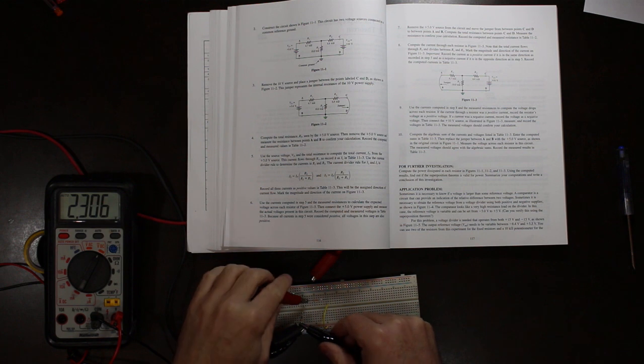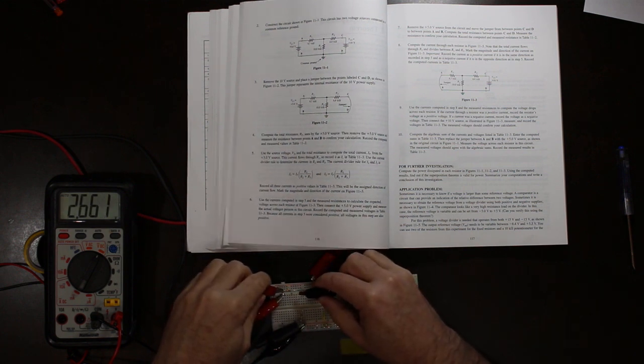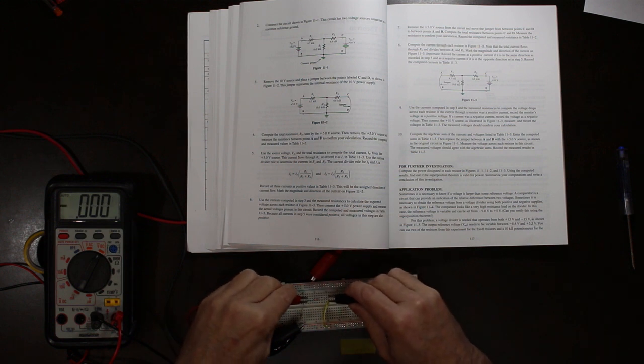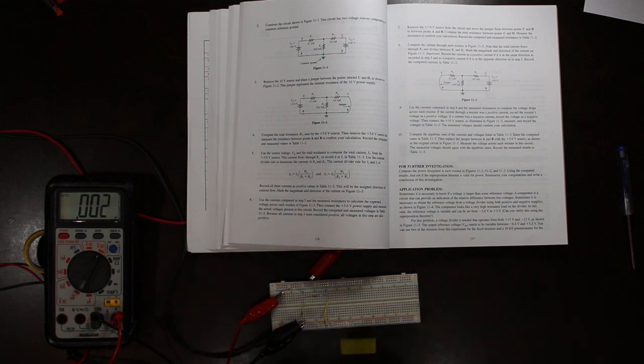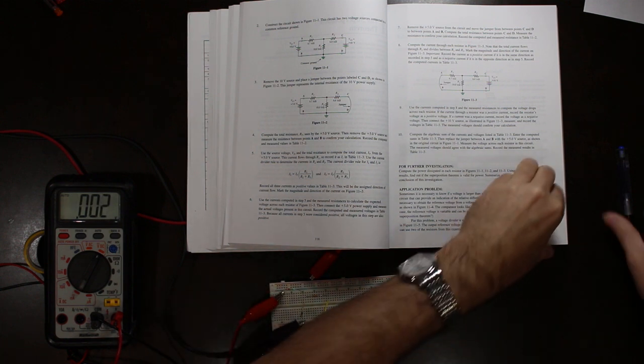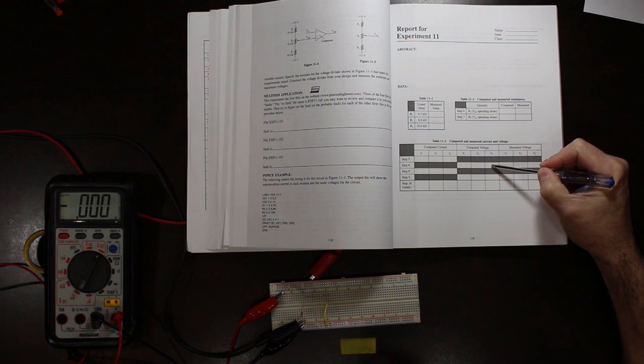Okay, so again, R1 is 2.6, R2 is 2.3, R3 is 2.3. So those values go into the table here, here, and here, and you're going to compare them to your calculated values.